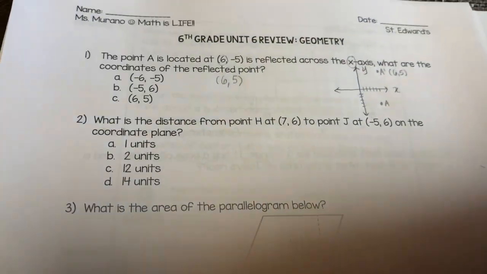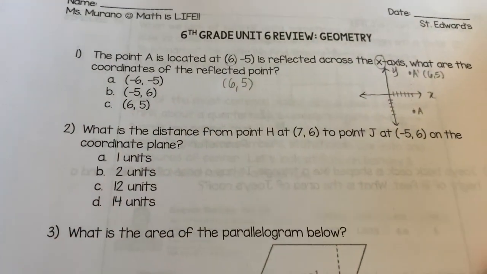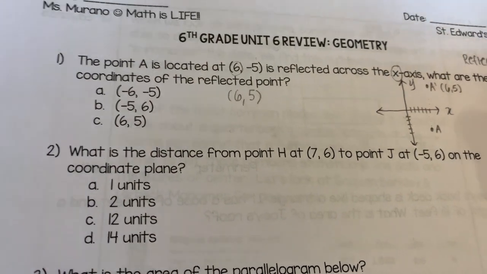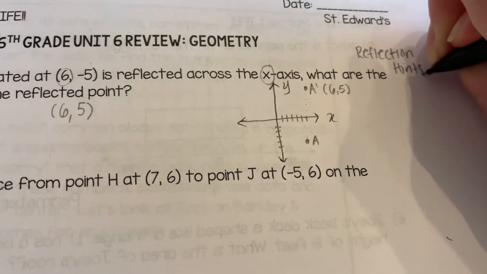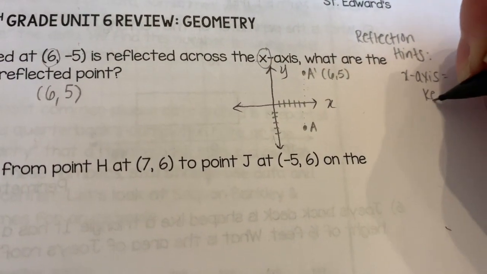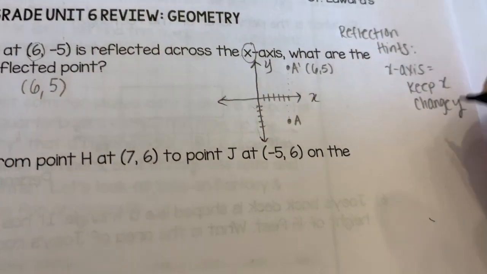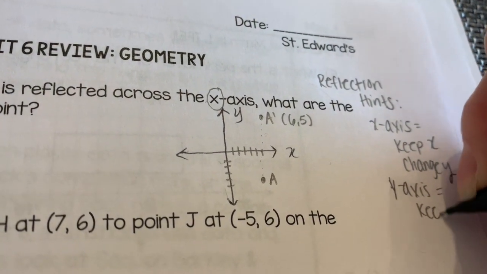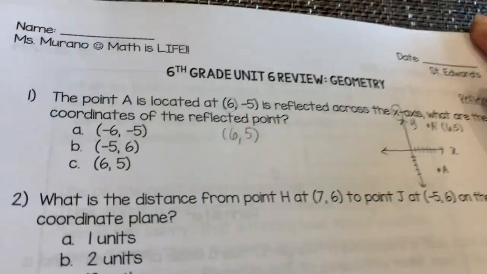So if it's reflected over the y-axis, you keep that coordinate the same and change the other. Okay? So, reflection hints. If it's the x-axis, keep x, change y. And if it's the y-axis, keep y, change x. And of course, when I say change, I just mean change the sign.